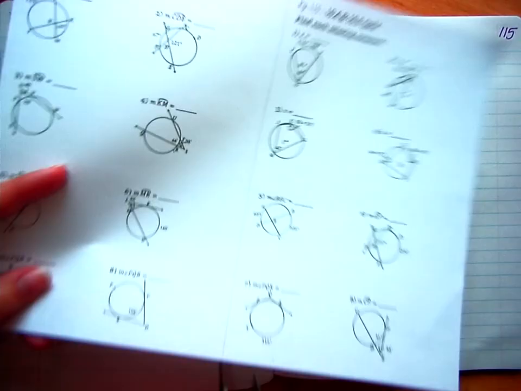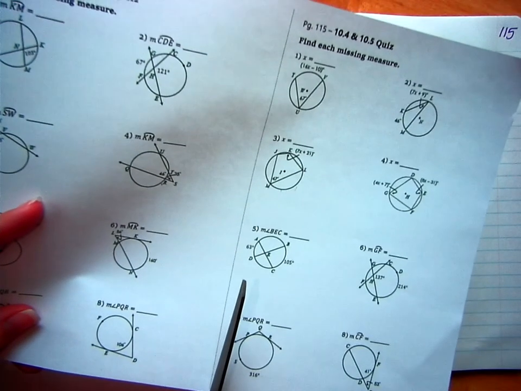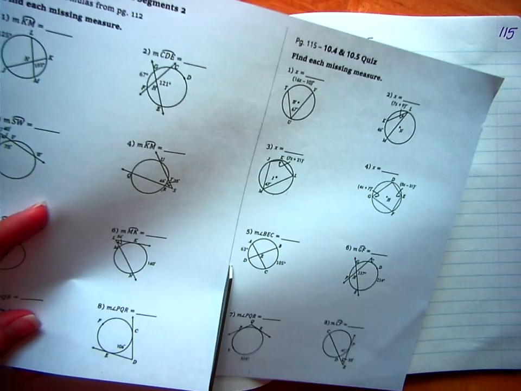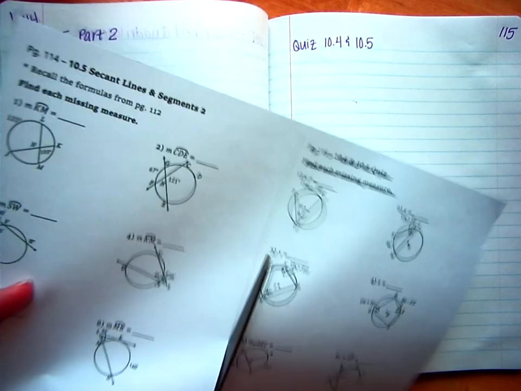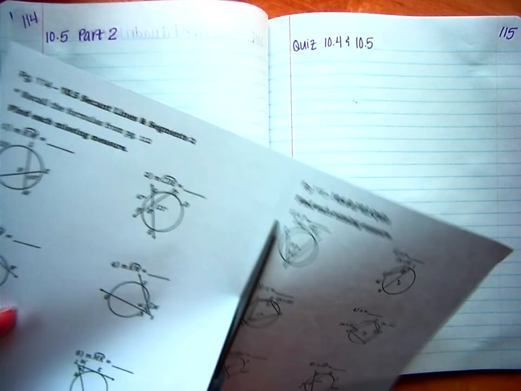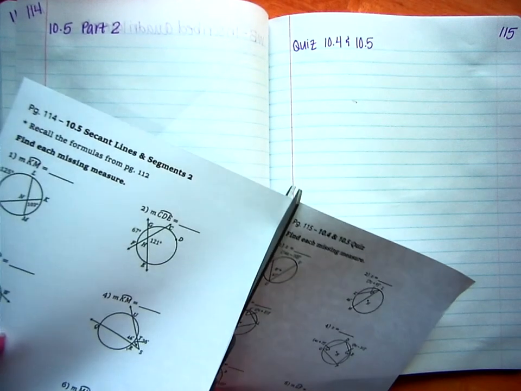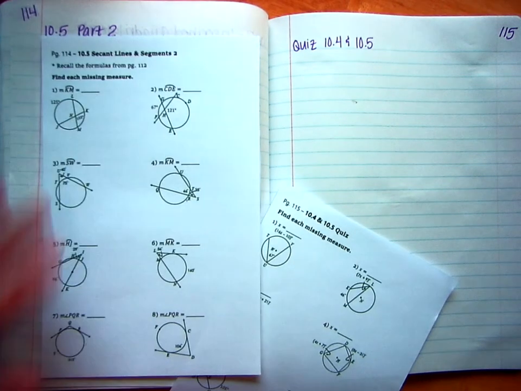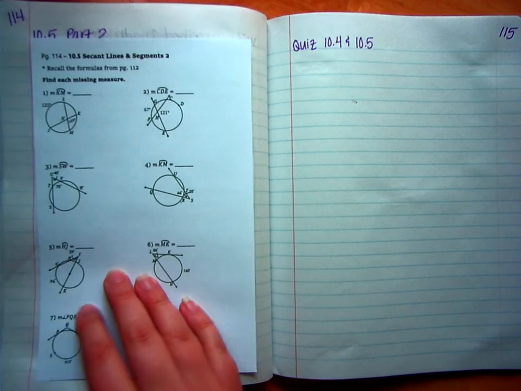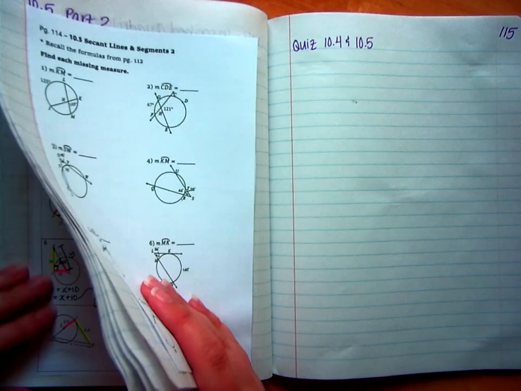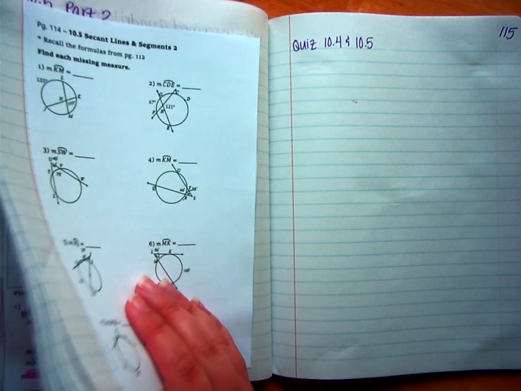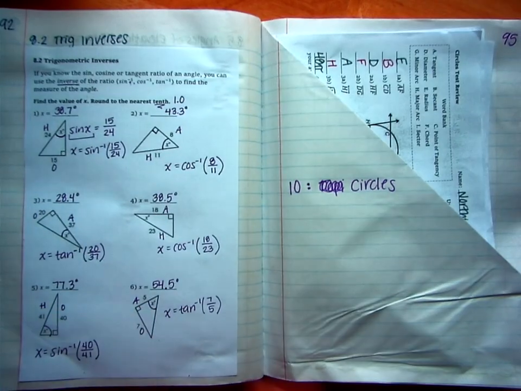All right, I'm just going to cut this down the middle. If you'd like to glue it in now, feel free to glue it in. I'm going to work on the left side, and I'm going to put the quiz in the pocket page, keep it safe for the time being.